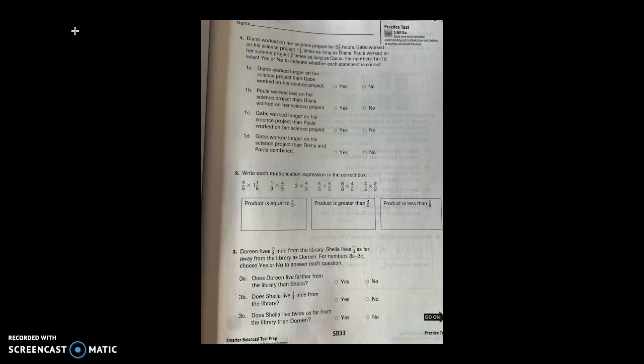Question number 3. Doreen lives 3/4 miles from the library. Write that down in your notes. Sheila lives 1/3 as far away. So 1/3 as far means you're going to multiply 3/4 times 1/3 to get how far Sheila lives from the library. Then you're going to use that information to answer 3a through 3c. Pause until you're ready to go to number 4.